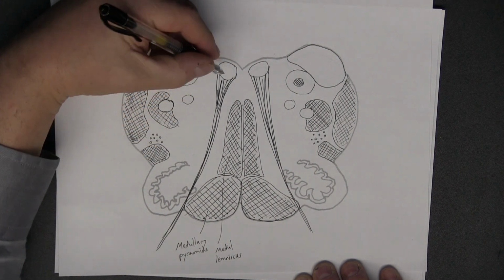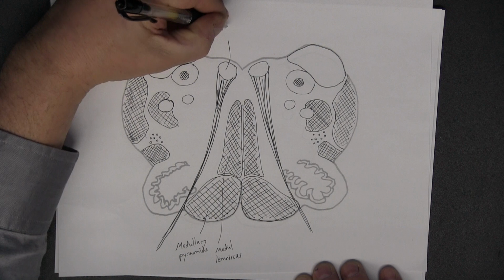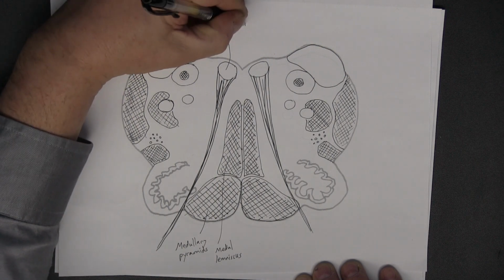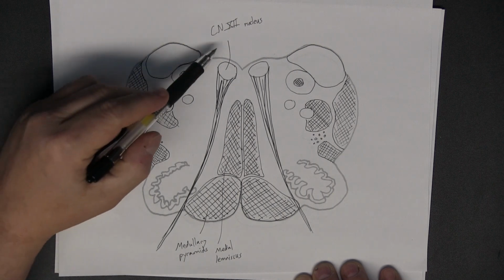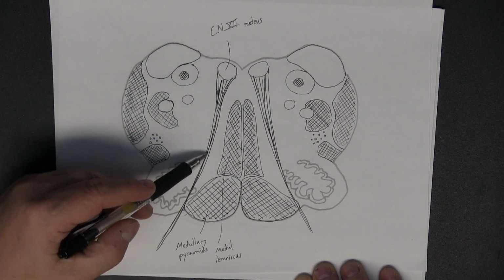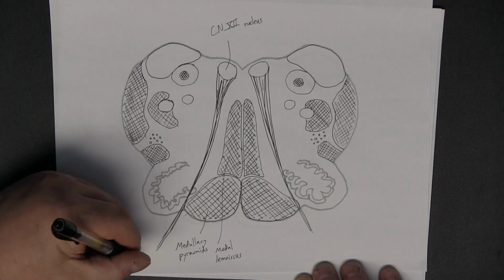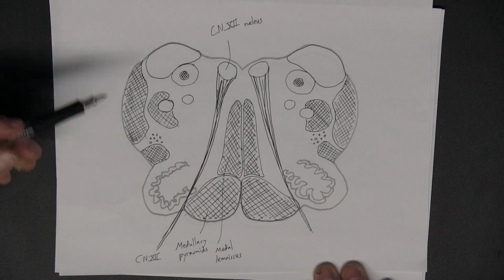And even more posterior, we have our hypoglossal nucleus. So the cranial nerve number 12 nucleus is there, and these are all very close to the midline. And note that cranial nerve 12 is giving off axons. These fascicles are traveling through the brainstem to come out as cranial nerve 12 once they exit the ventral side.